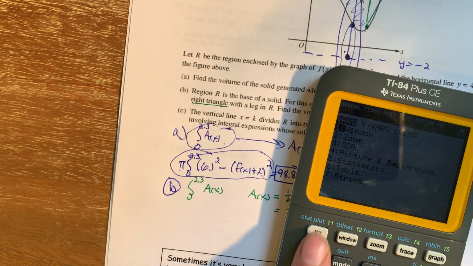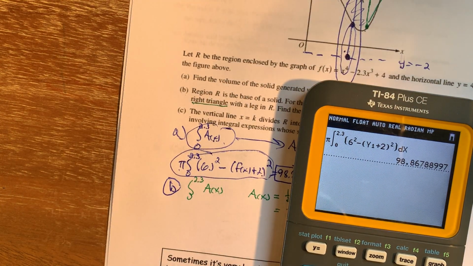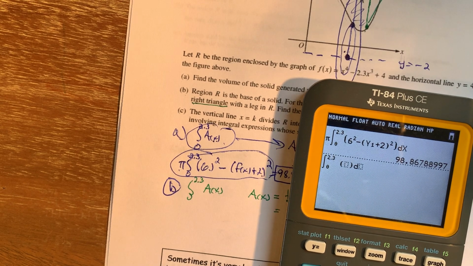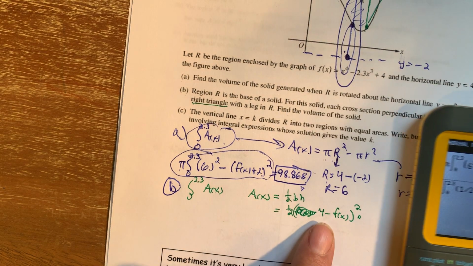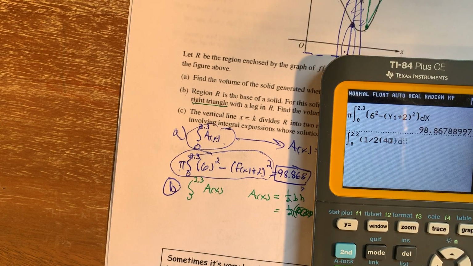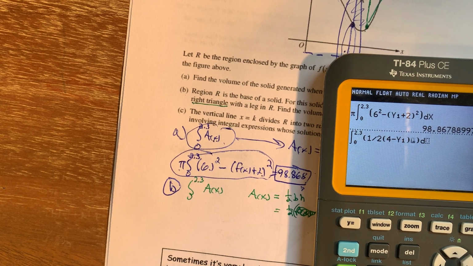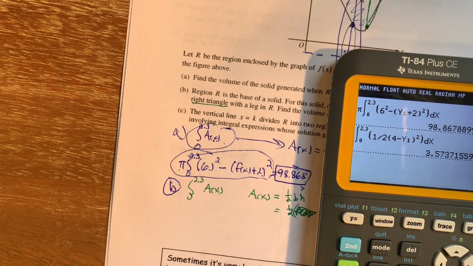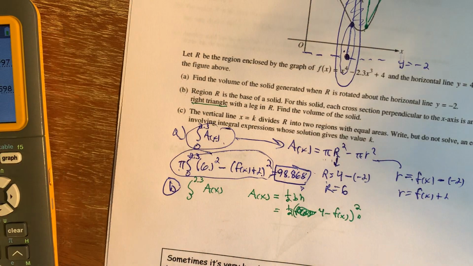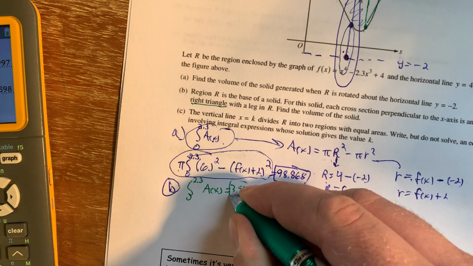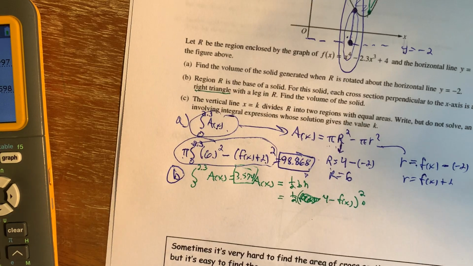But when I enter it in the calculator, I'm going to need to put math 9, the integral from 0 to 2.3 of 1/2 times 4 minus vars y1, squared, dx. Now, f of x is a binomial, or this area is a binomial. That equals 3.574. Again, if you put 3.573, you'd get full credit.